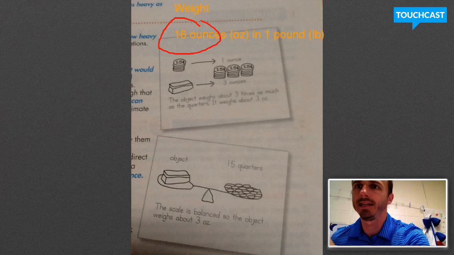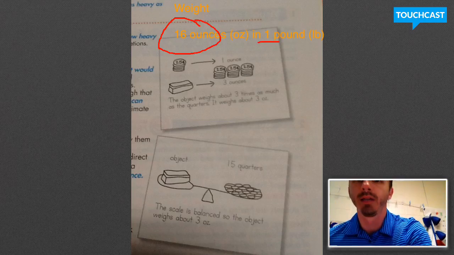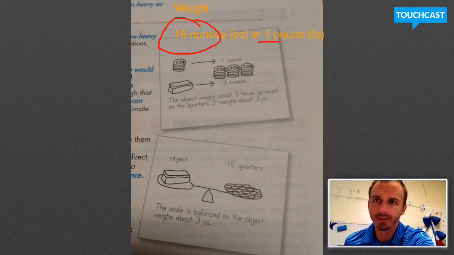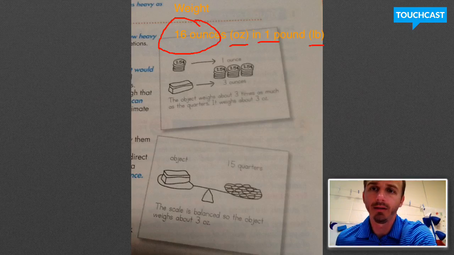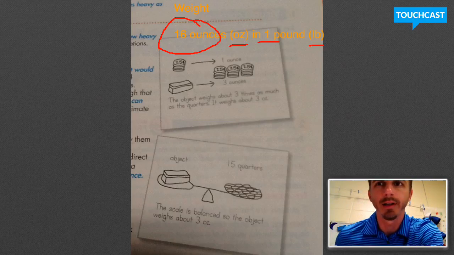Right, 16 ounces is equal to 1 pound. And so when you're looking at 16 ounces and 1 pound, you notice that the abbreviation OZ is the abbreviation for ounce, and LB is the abbreviation for pound. It's kind of weird, isn't it?